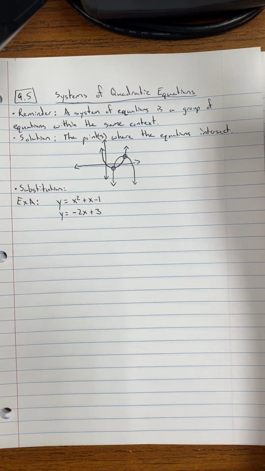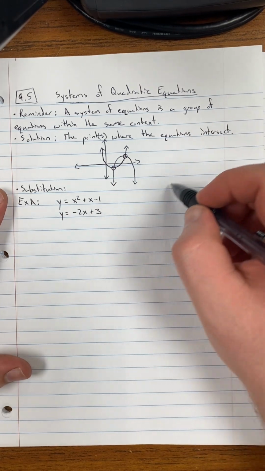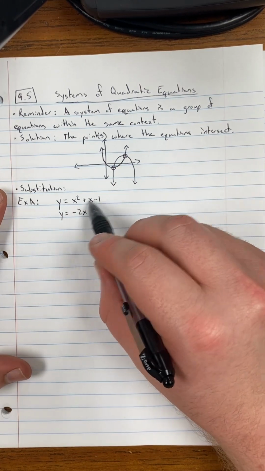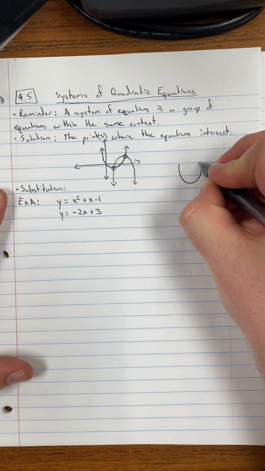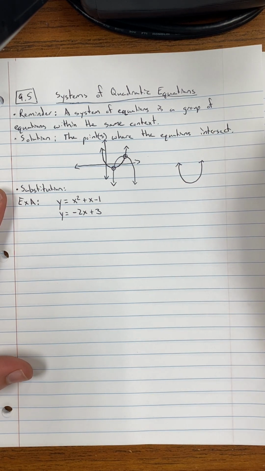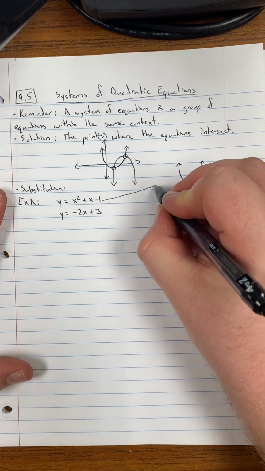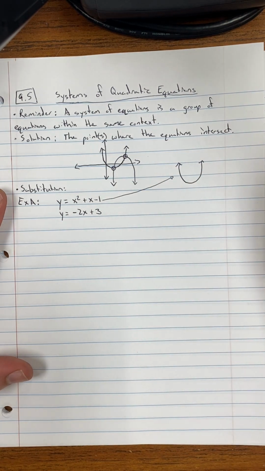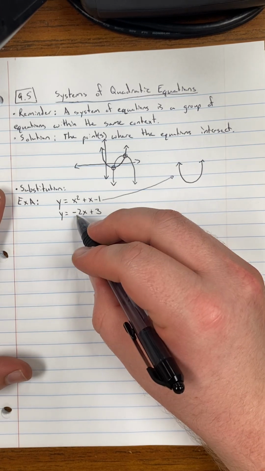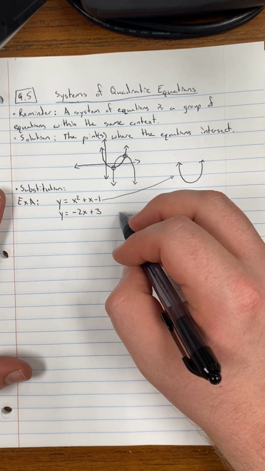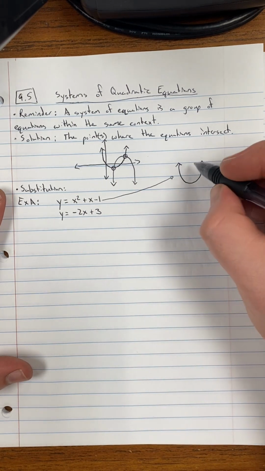Okay, so something to note is that if I'm going to draw an image of what this should look like, I know that this is going to look something like this, right? I'm going to have some kind of quadratic, okay? And then this piece is going to look something like a linear equation. In fact, it's going to be one that has a negative slope, so it's going to be going down like this.